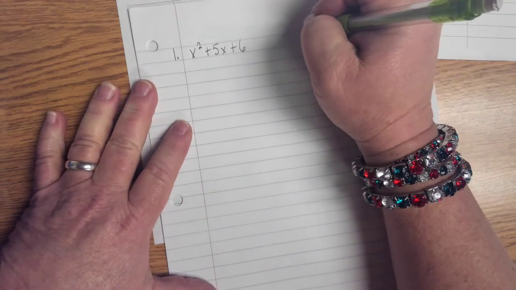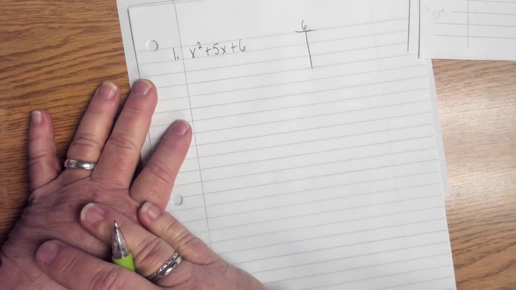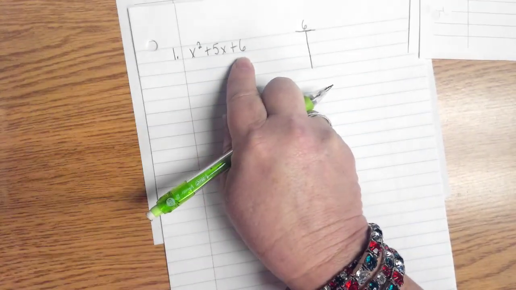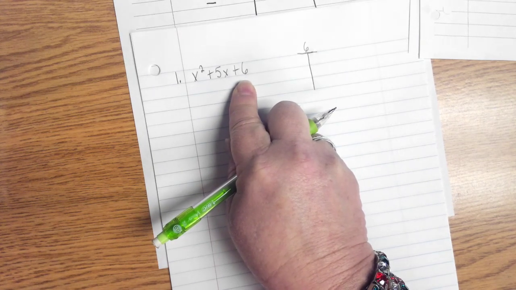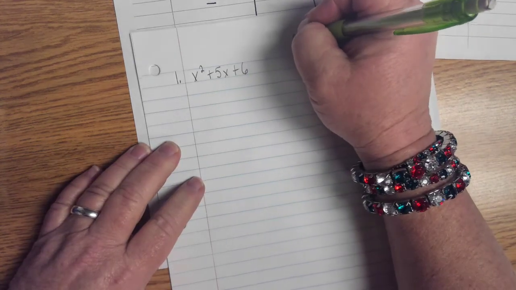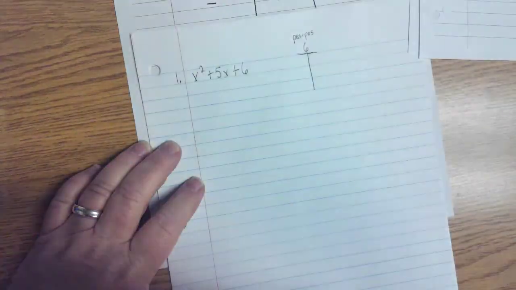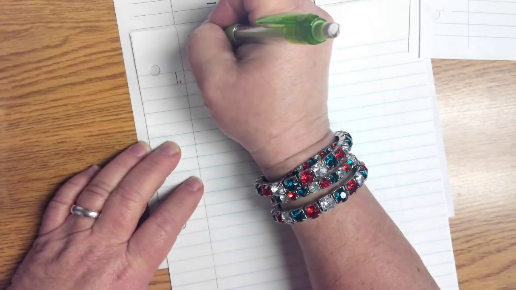I'm going to put a little chart over here for myself, and I'm going to put a 6 up here. And I'm going to look at my little chart because everything is positive. I can zero in on this a little bit so you can see a little better. Since everything is positive, I am going to need a positive factor times a positive factor. So we need something that when multiplied, a factor times a factor equals c.